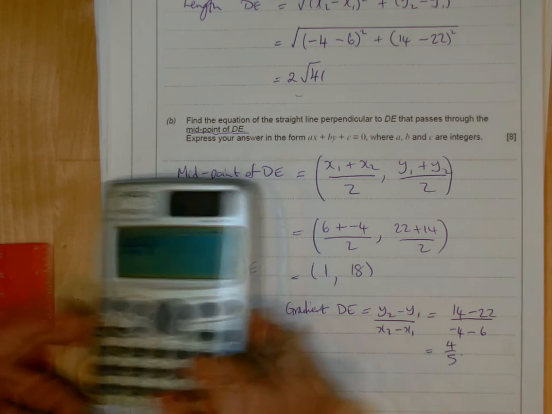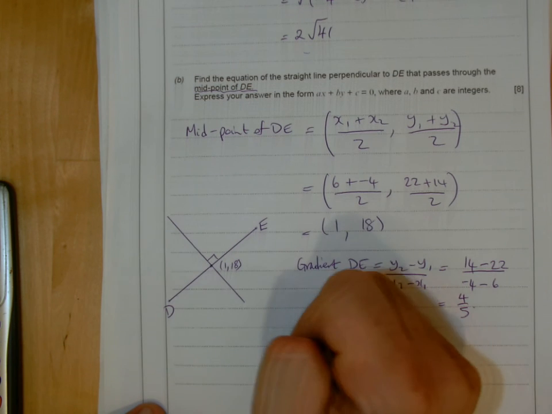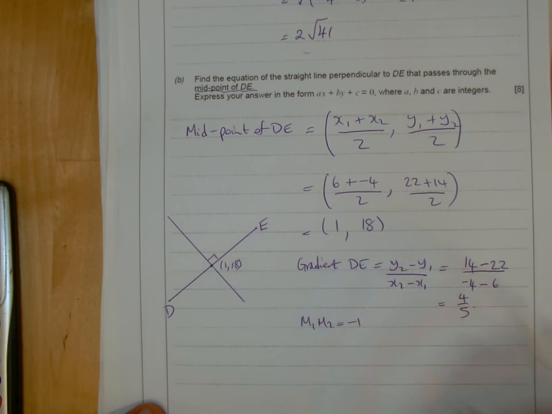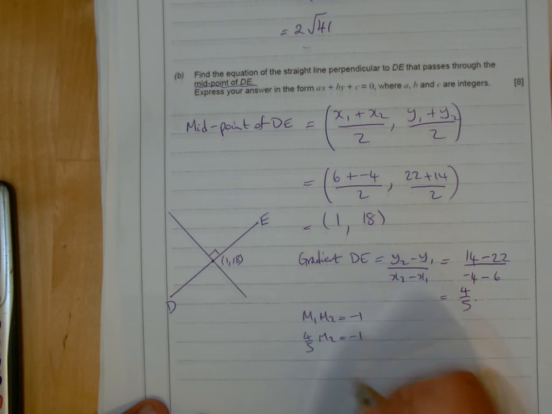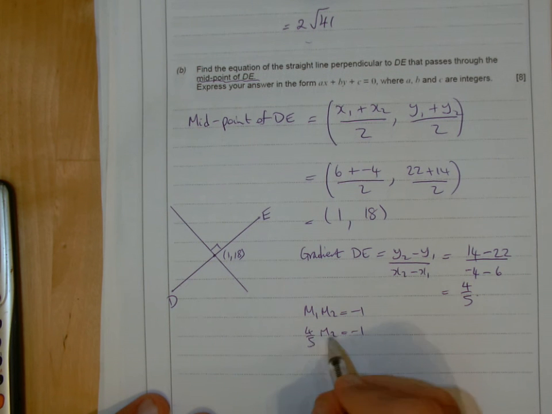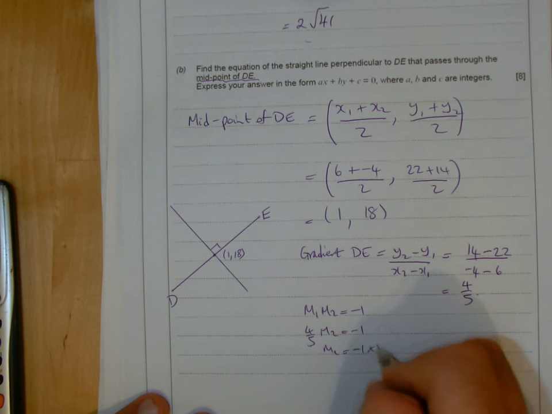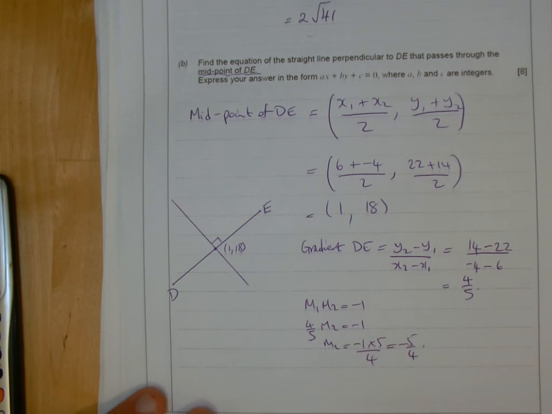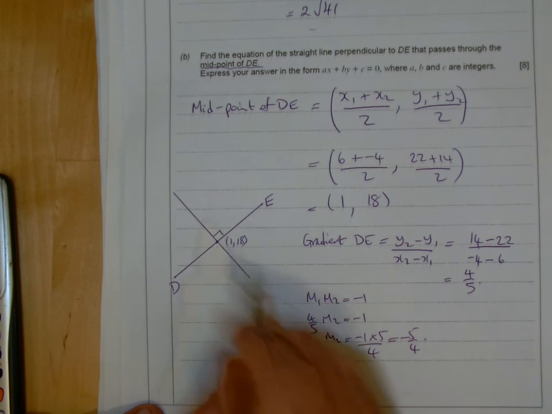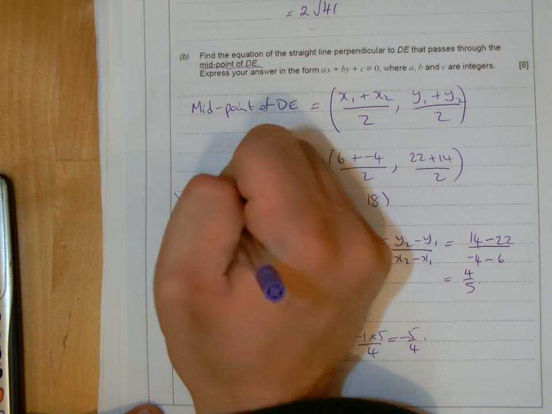Okay, and that's the gradient of DE, but I want the one that's perpendicular to DE, so remember you've got to use that result, m1 m2 equals minus 1. So put 4/5 in. And then of course, to get m2, take that 5 up there and times, take the 4 over and divide, so you get minus 5 over 4. So now I know the gradient of this perpendicular line is minus 5 over 4.